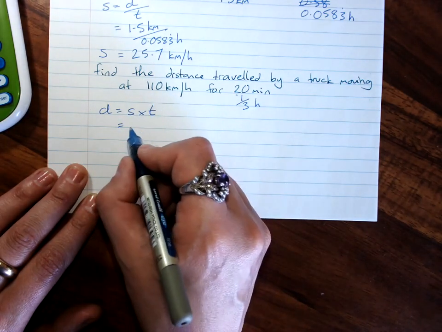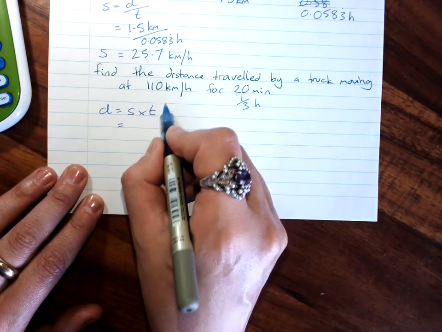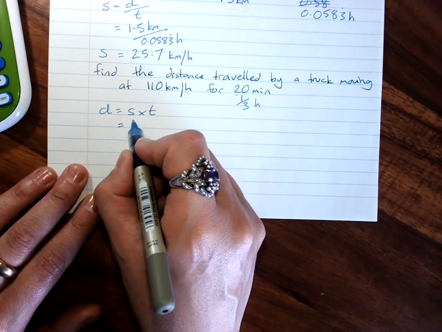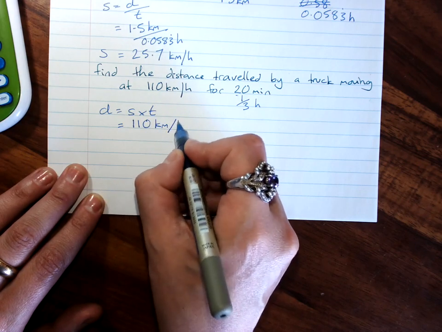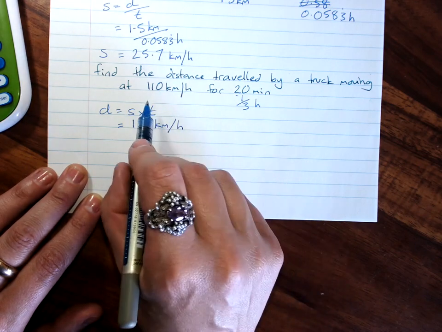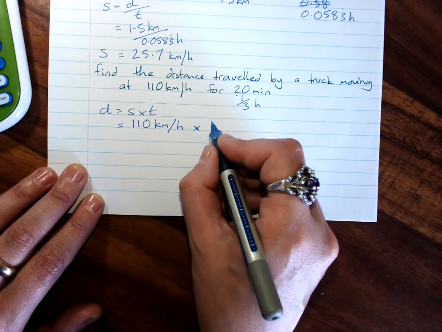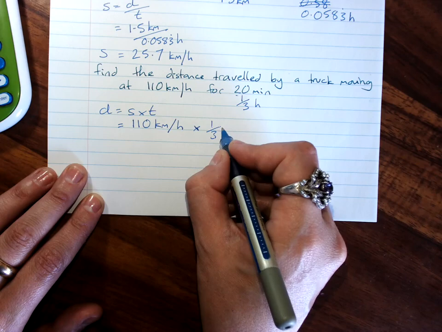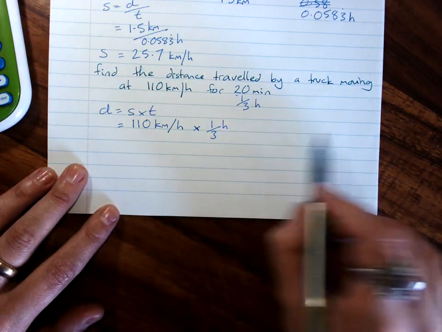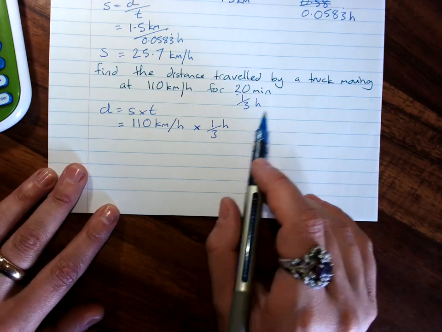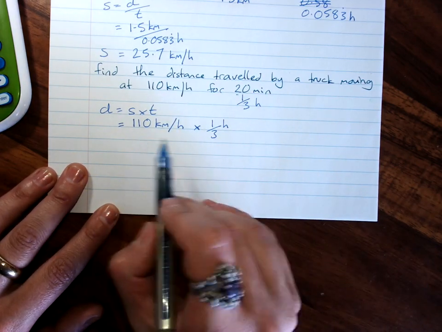Substitute your values in. Look at what happens when we put the units in. 110 kilometres per hour. Now I'm multiplying by 1/3 of an hour. And I'm deliberately putting these units in. I'll do it without the units in a minute, just in case you prefer that. The per does actually represent a fraction.